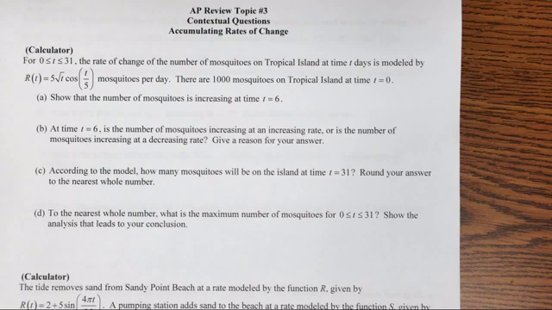Review topic 3, looking over accumulating rates of change. These are usually calculator portion problems, so make sure you have your calculator ready.